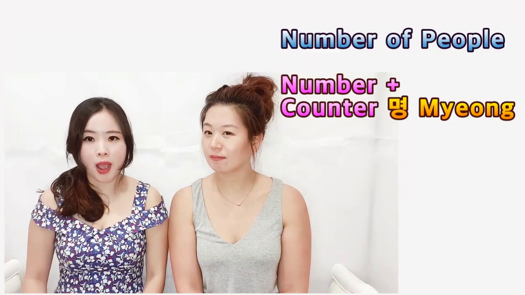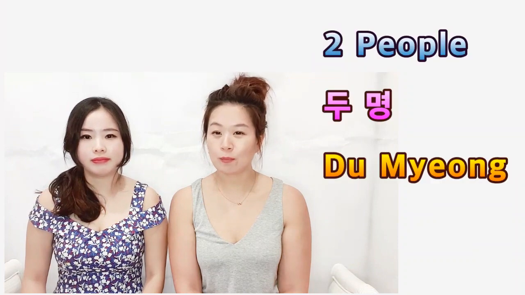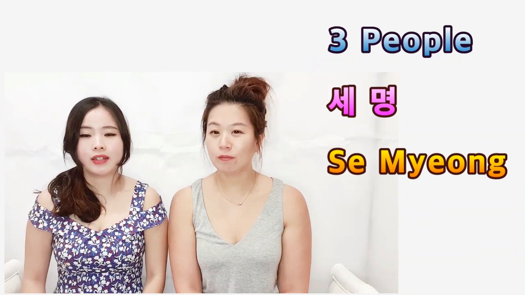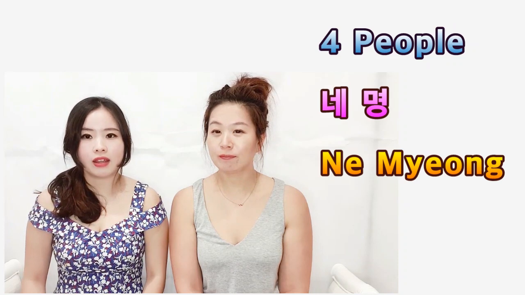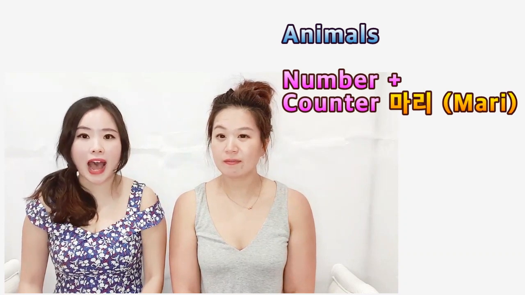Native Korean numbers are also used to count people and animals. The counter for people is 명. 1 person, 한 명. 2 people, 2명. 3 people, 3명. 4 people, 4명. 5 people, 5명, and so on. The counter for animals is 마리.